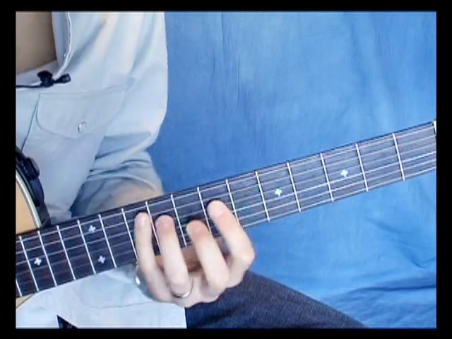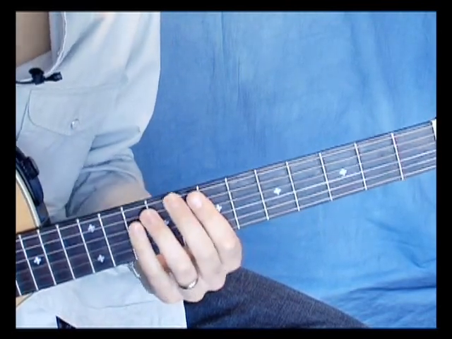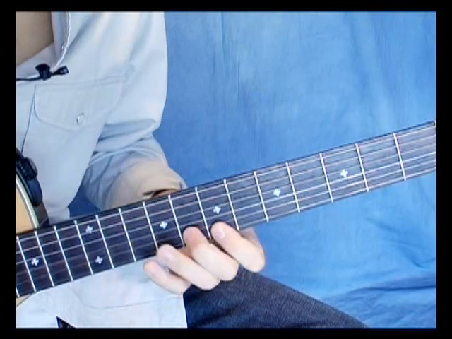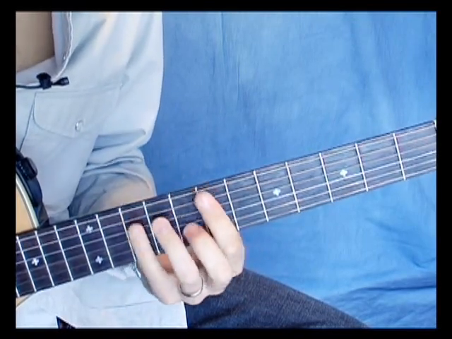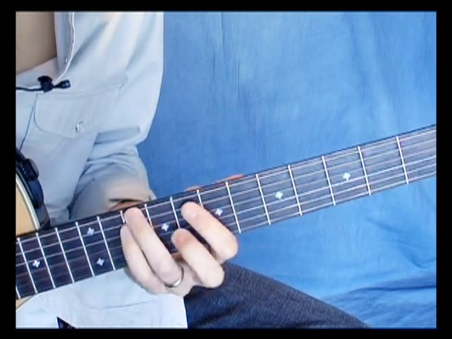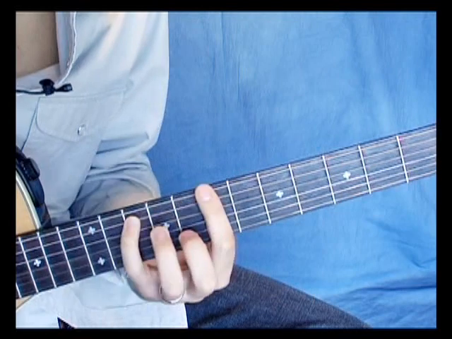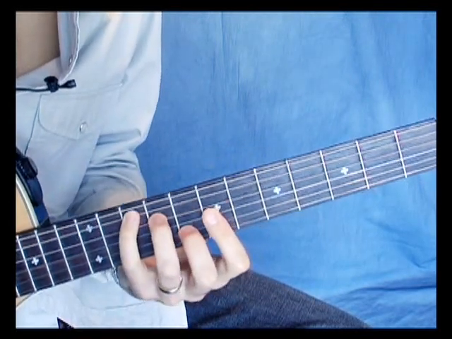D form connects to the C form. Here's the arpeggio. Different shapes and voicings. And so on.